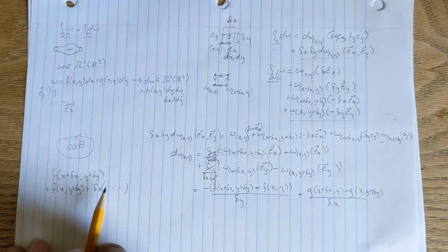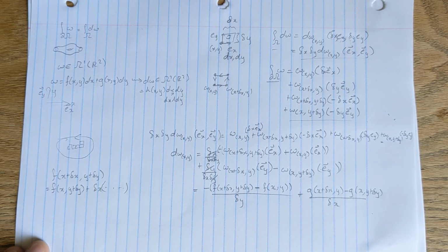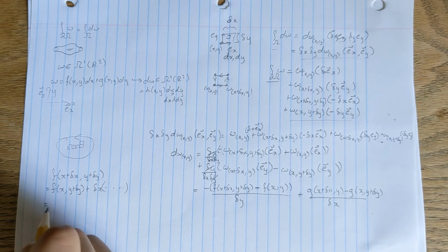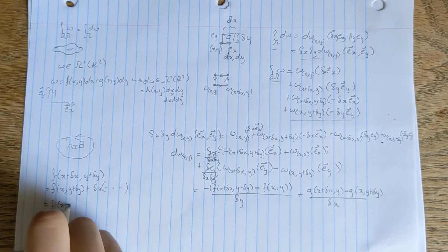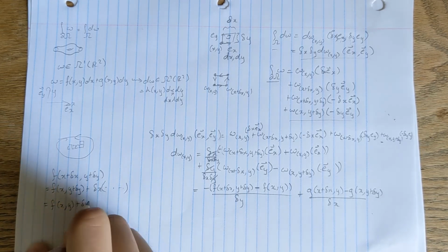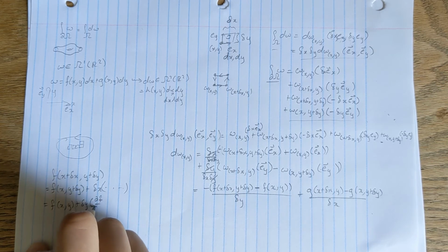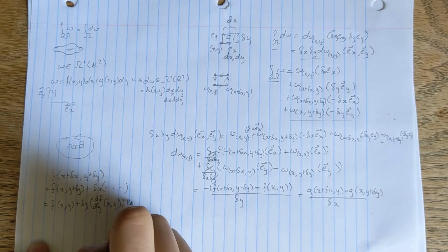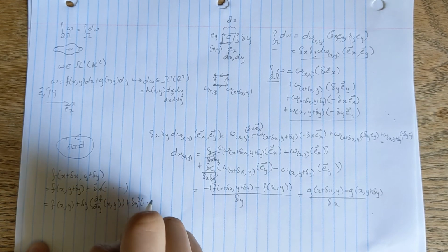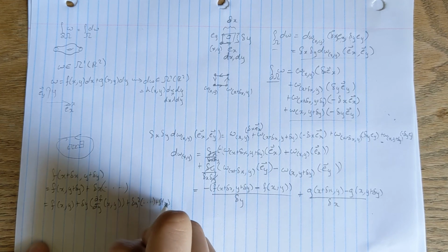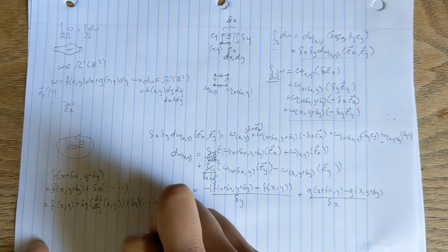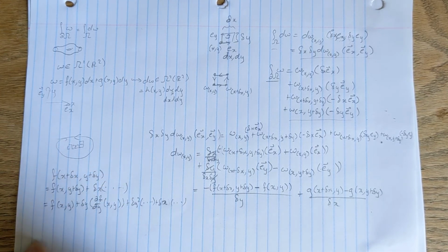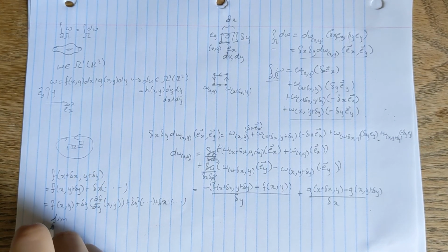And so this will involve the first derivative with respect to the first variable and so on and so forth. But the point is that we can expand this term in terms of the second variable and write this as f of x comma y plus delta y partial f partial y at x comma y plus delta y squared times a bunch of garbage plus delta x times a bunch of garbage. And so in the end, we are going to take the limit as delta x goes to 0 and delta y goes to 0.